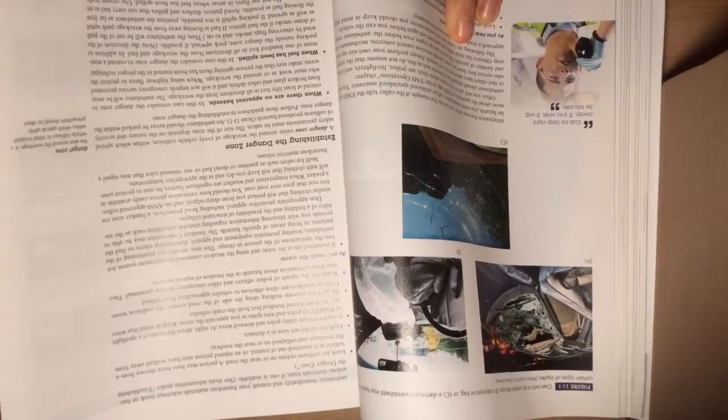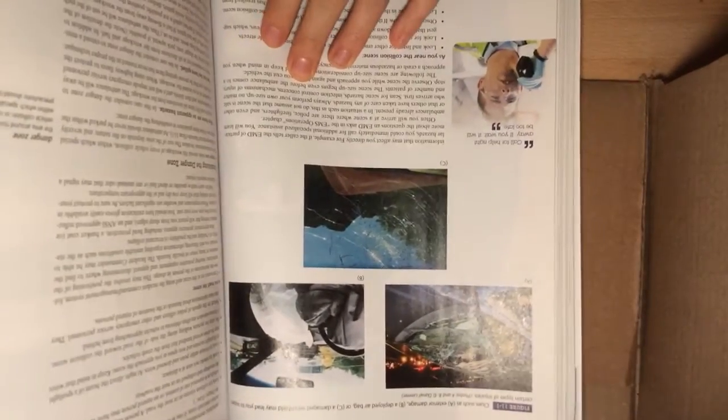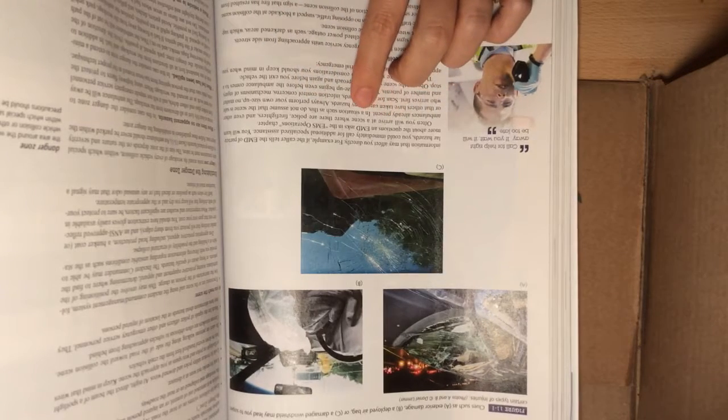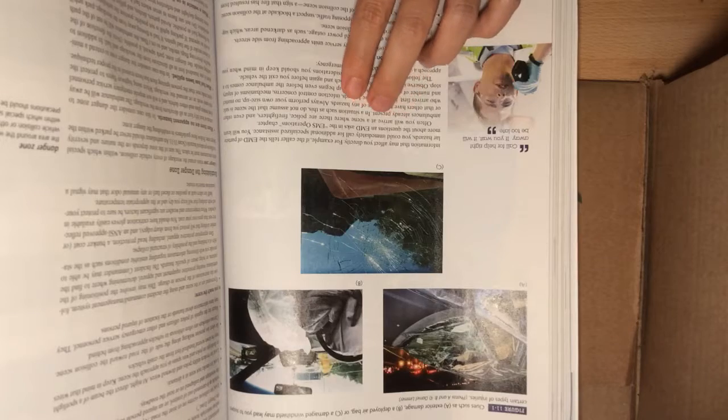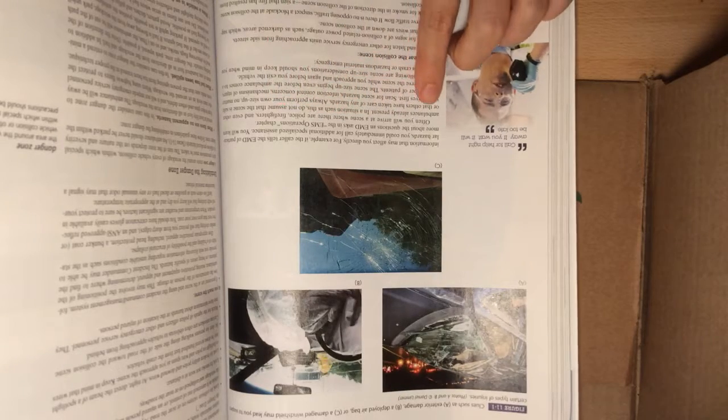For example, if the caller tells the EMD of particular hazards, you could immediately call for additional specialized assistance. You will learn more about the questions an EMD asks in the EMS operations chapter.